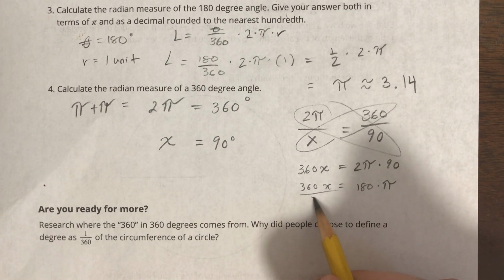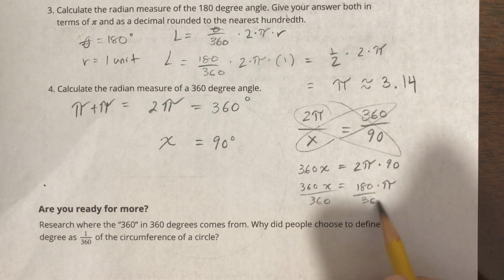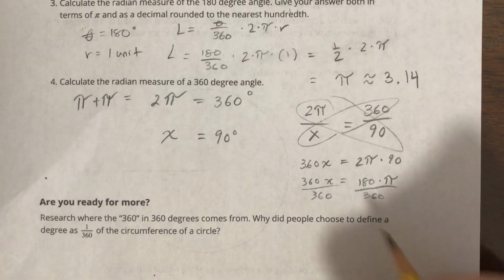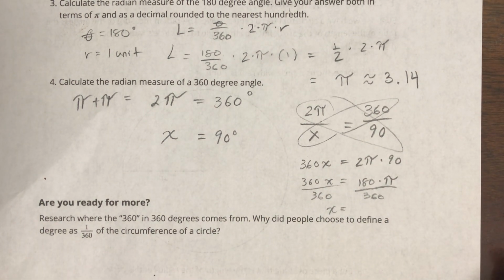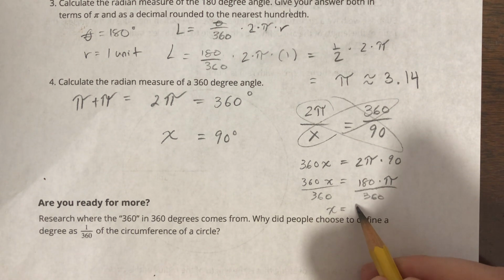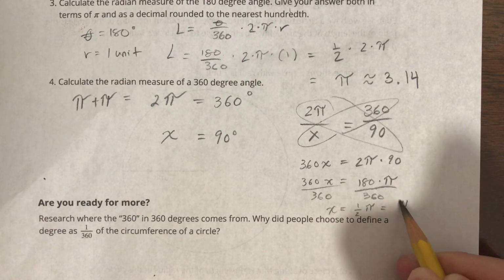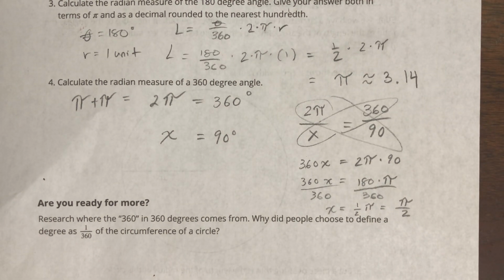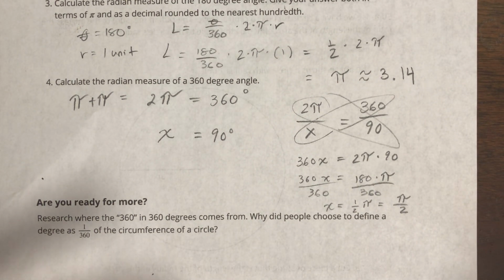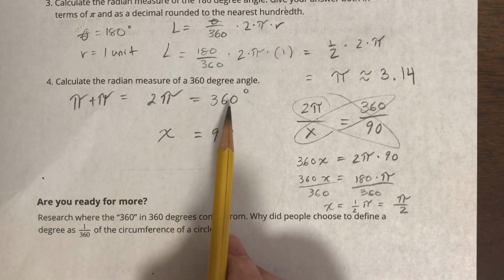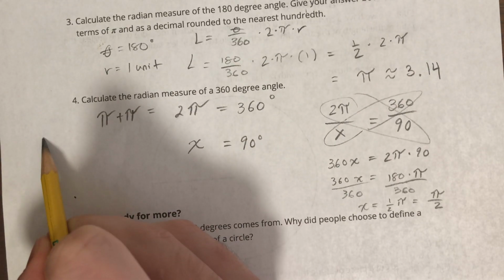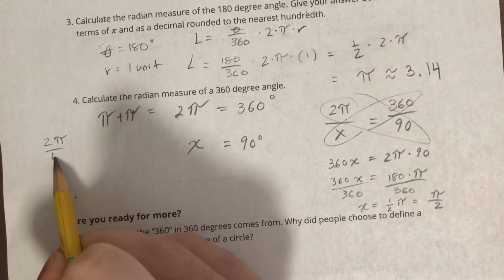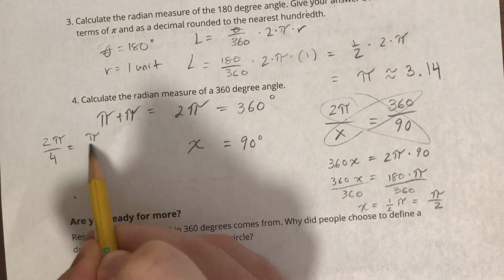And now let's divide by 360 to get x alone. Always leaving it in terms of pi, especially when we're talking about radians. Radians are always in terms of pi. 180 divided by 360 is just 1/2. So that's equal to 1/2 pi, or just pi over 2. Some of you may have been able to do this quicker. Some of you may have been like, oh, if I divide 360 by 4, I get 90. Well, if you divide 2 pi by 4, that's going to be equivalent to pi over 2.